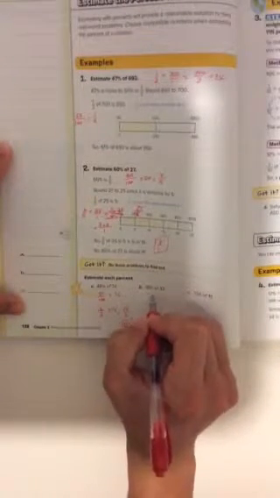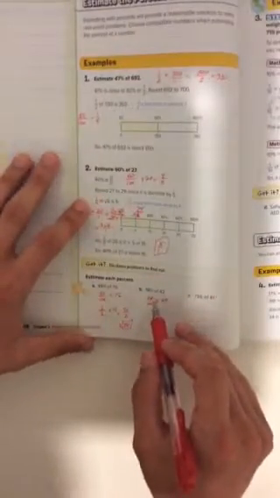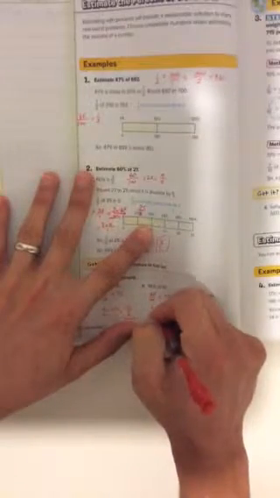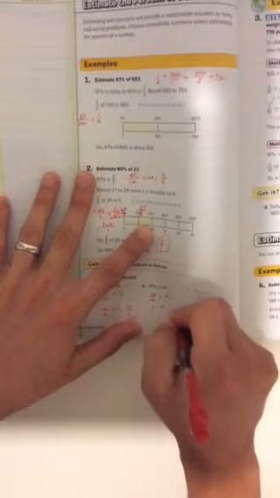Or estimate 18% of 42. So I would say 18 is very close to 20, so 20% of 42 is very close to 40. Now 20 divided by 100 can simplify. If you divide by 20 and 20 on the top and the bottom, then you're going to get 1/5 of 40. So this is going to be 40 divided by 5. 40 divided by 5 is going to be 8.